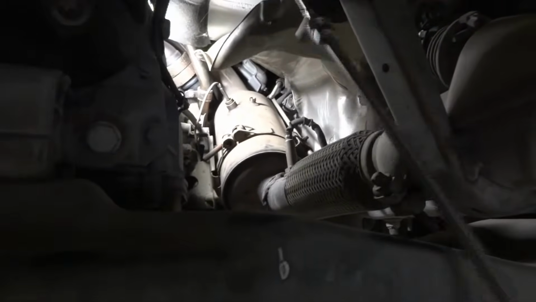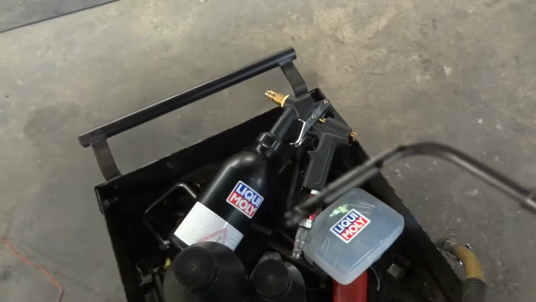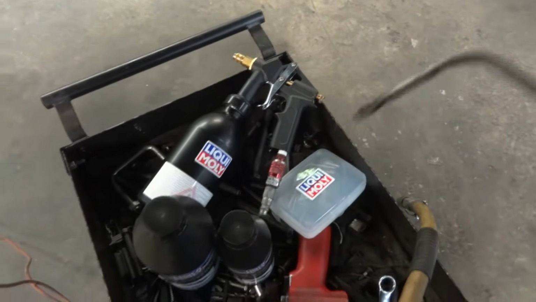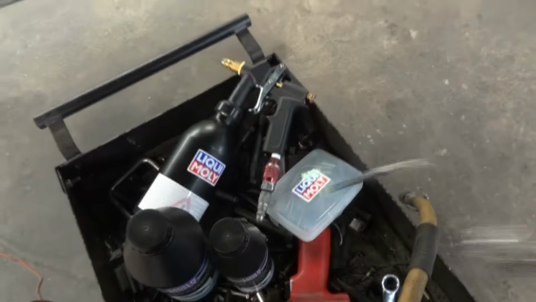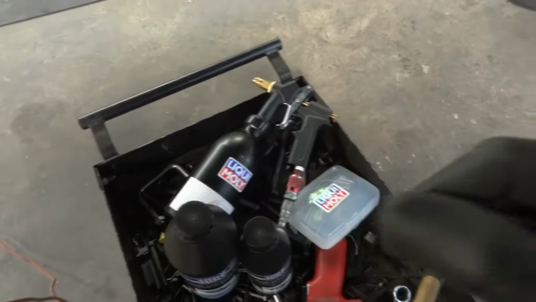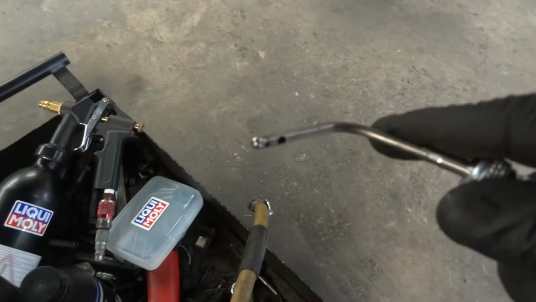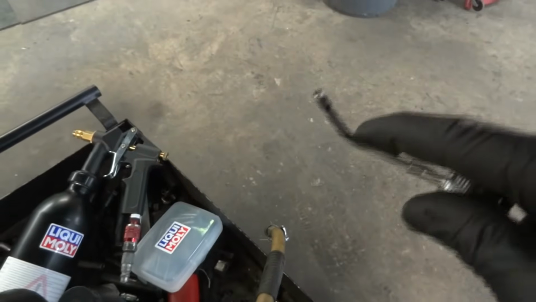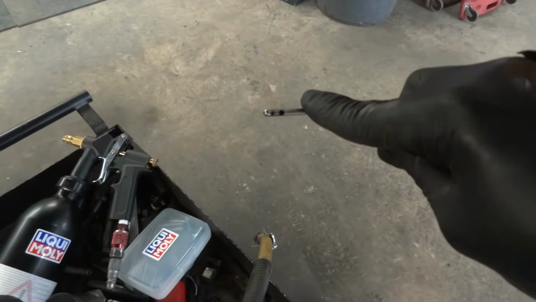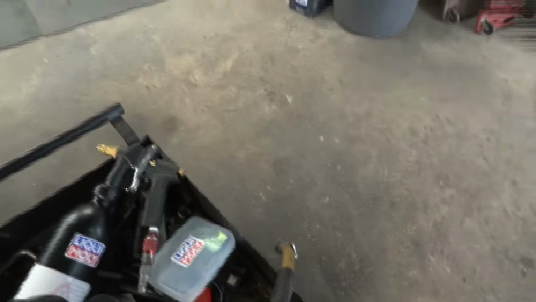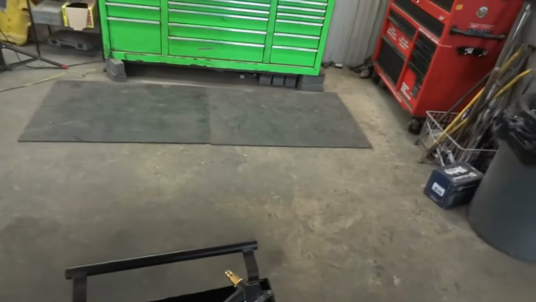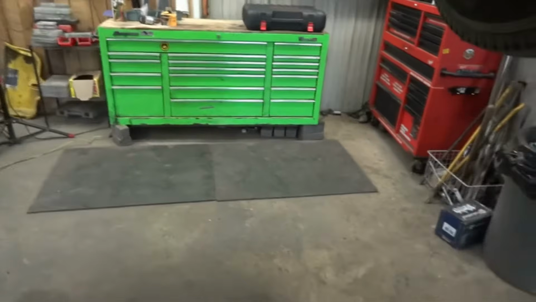This thing over here has a little hole. I don't know if you can see. There's a hole over there. I don't know if you can see it, but that's where the cleaner is gonna come out of. Right there, you see this hole? Okay, so you have to make sure that this hole is facing the DPF before you start spraying it. You don't want to spray it upward towards the turbo. You want to spray it downward towards the DPF. Okay, so that's gonna go over there.